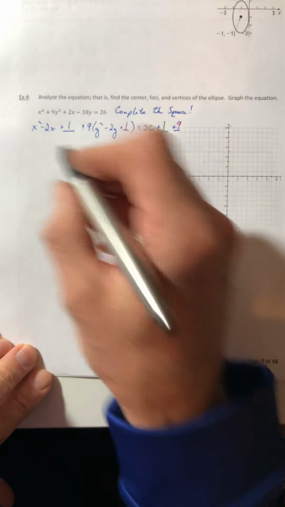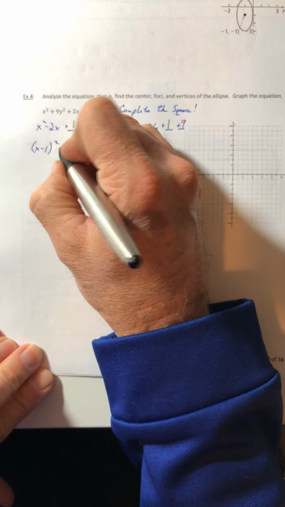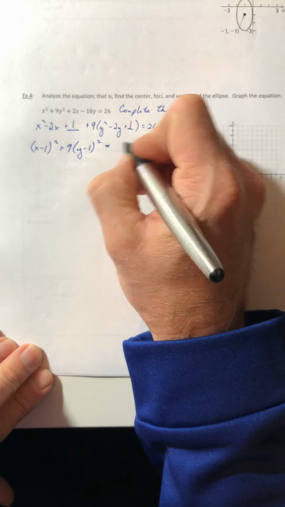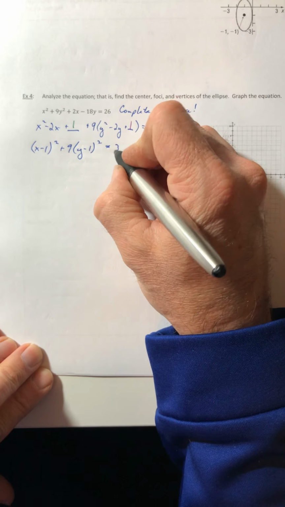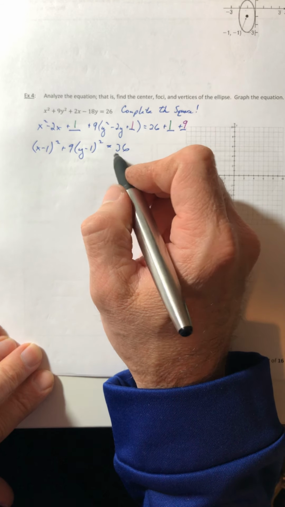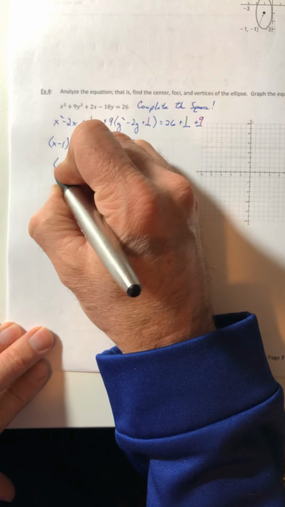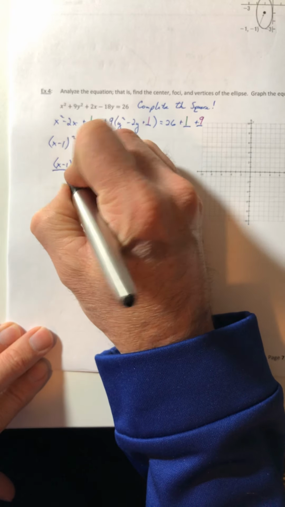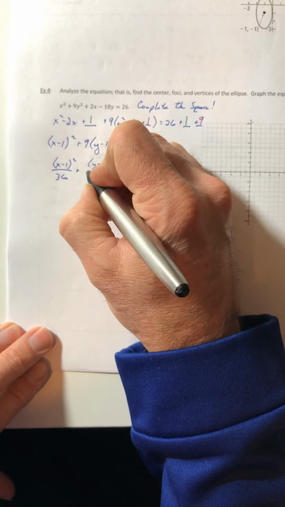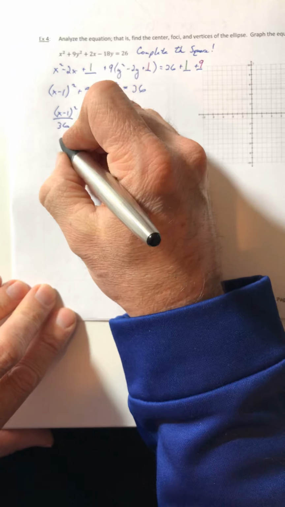All right, so now that you've completed them, now you can factor them into squares. So x minus 1 squared plus 9 times y minus 1 squared is equal to, and then just add all this up, 36. And I'm close to the right format, but I'm not quite there. It has to equal 1, so divide everything by 36. And there's your equation.